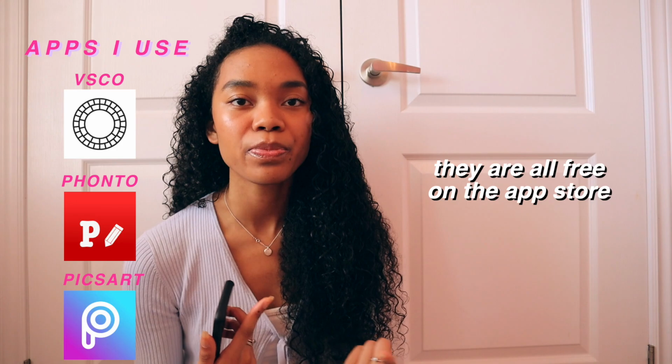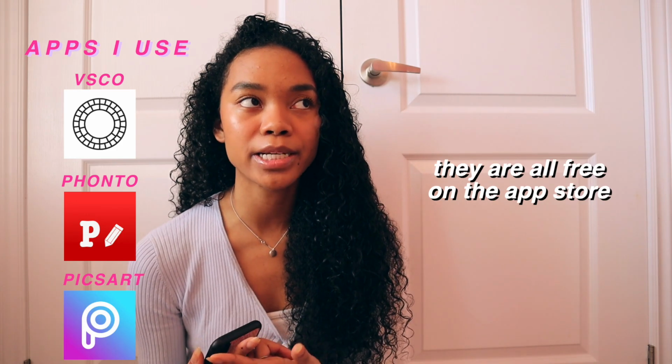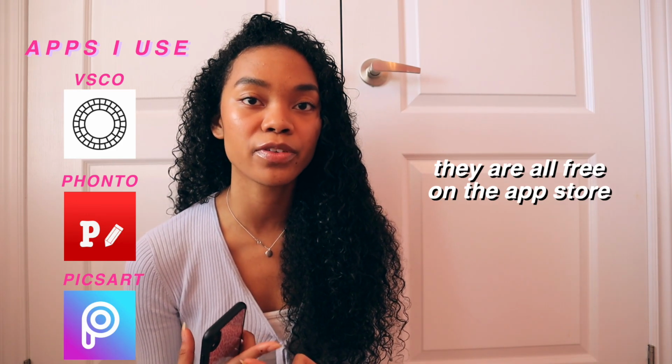So when I make my thumbnails, I only really use three main apps: VISCO, Fonto, and Pixar. VISCO is an optional app. I just use it for filtering my pictures, but if there's another app that you prefer to filter your pictures, then I recommend you use that one, or any app that you like to use for editing.